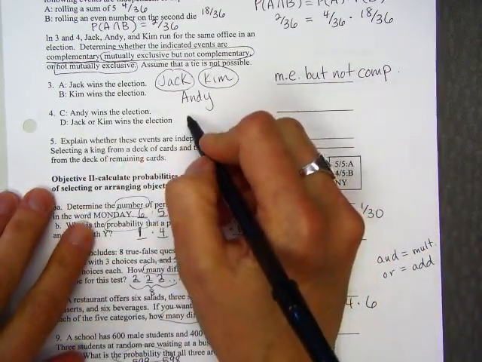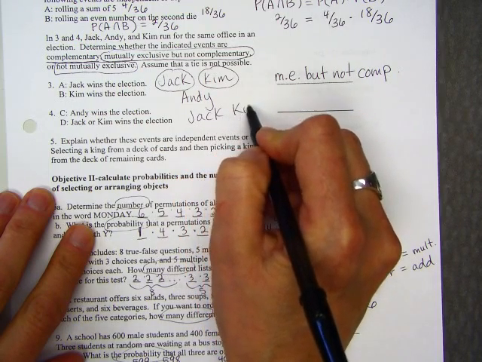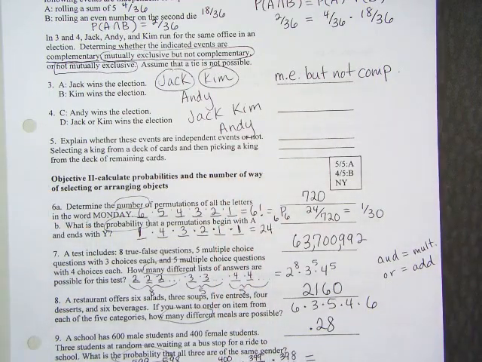For C and D, I'm going to make this sample space again. Jack, Kim, Andy. Read through there and see what you think about events C and D. Again, are they complementary? Are they mutually exclusive but not complementary? Or are they not mutually exclusive? Decide about number 4.